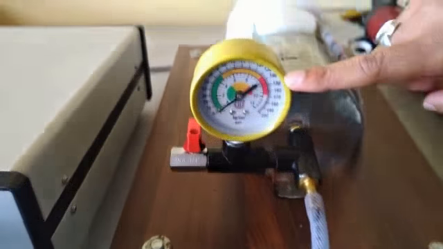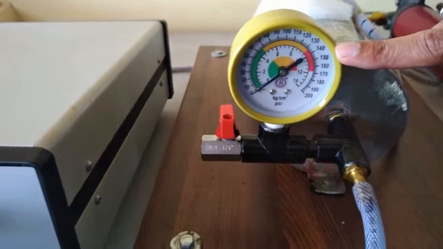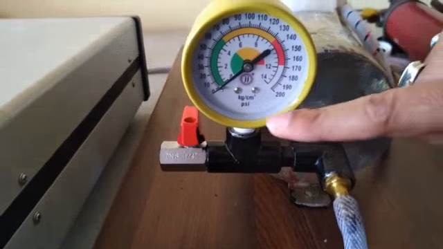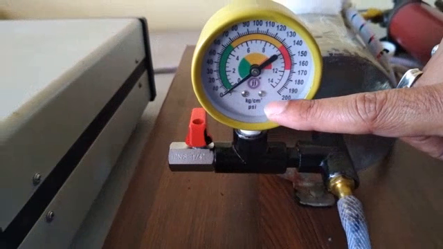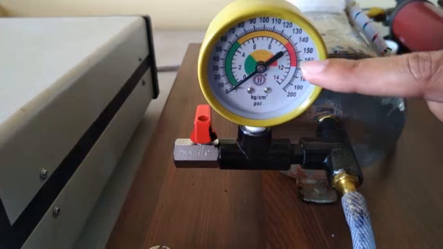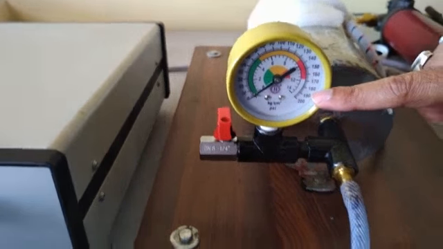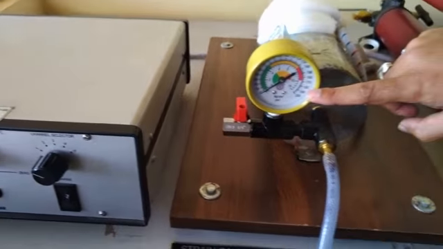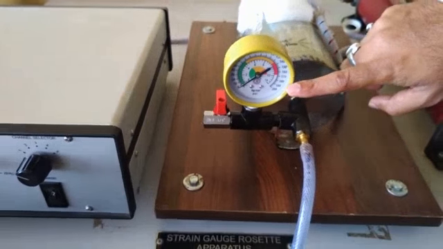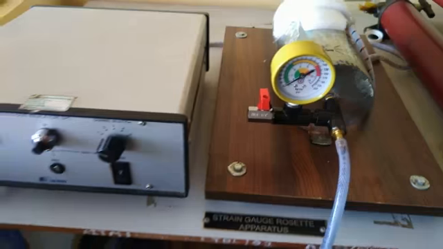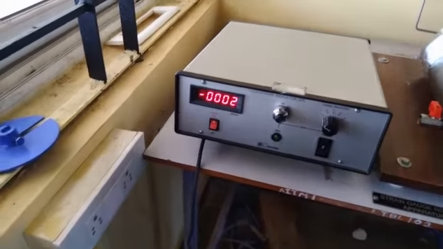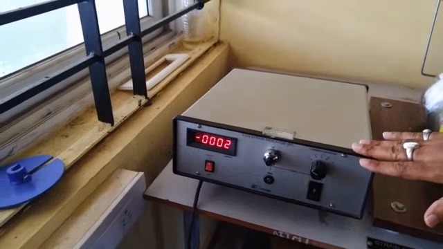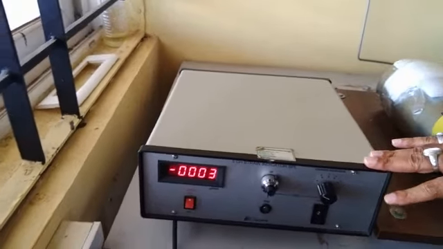This is the pressure gauge where you can see the pressure applied. At the bottom, kg per centimeter square is written; that is the inner dial that we have to read. For this experiment we are going to apply 2, 3 and 4 kg per centimeter square, and the corresponding strain will be read on this strain indicator.